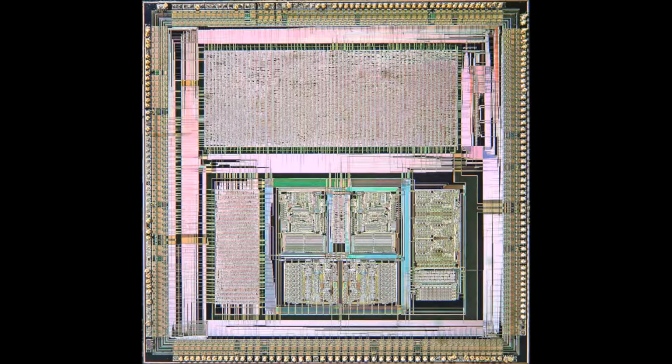The benefits of full custom design usually include reduced area, which means that they are smaller, and also performance improvements through the years, and the ability to integrate analog components and other pre-designed pieces.